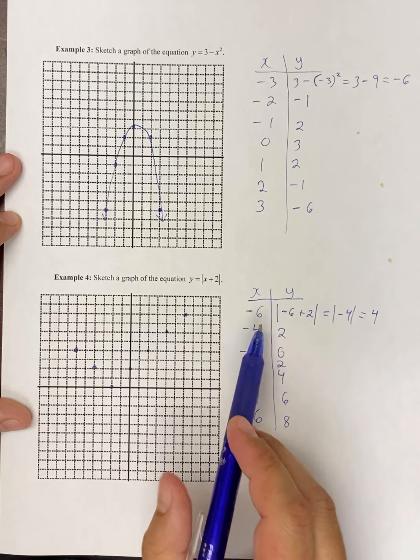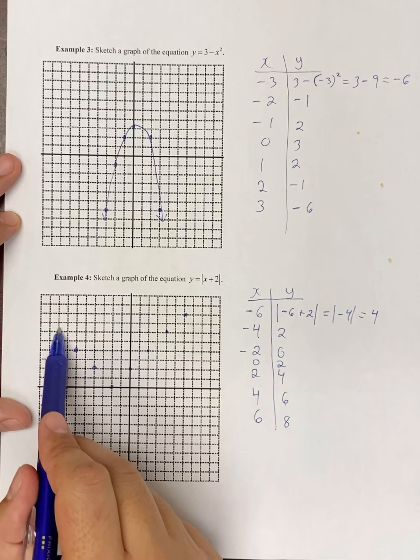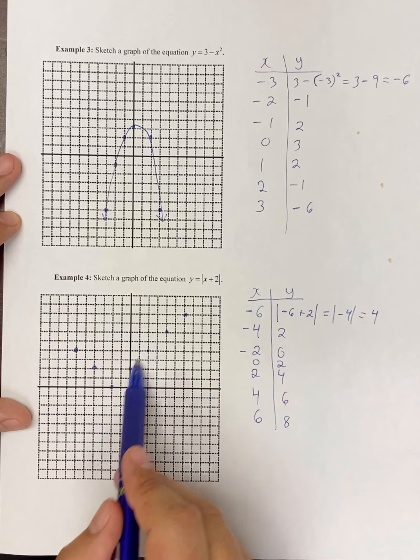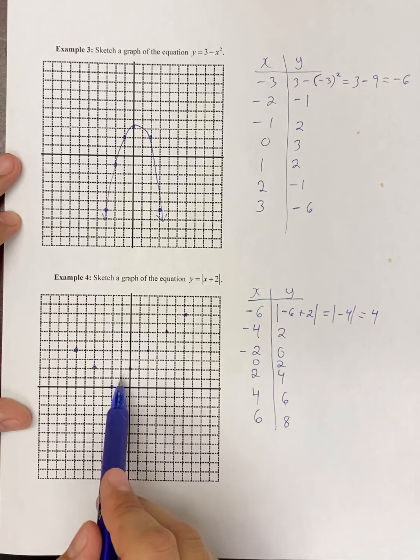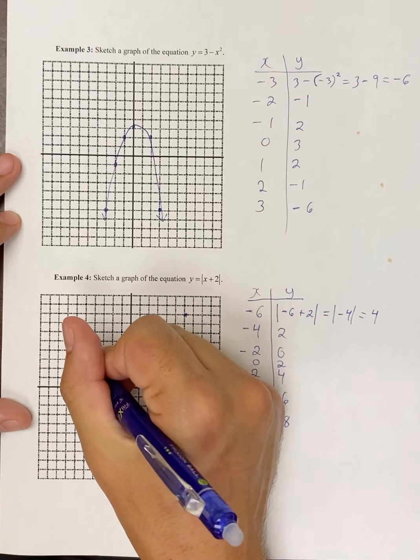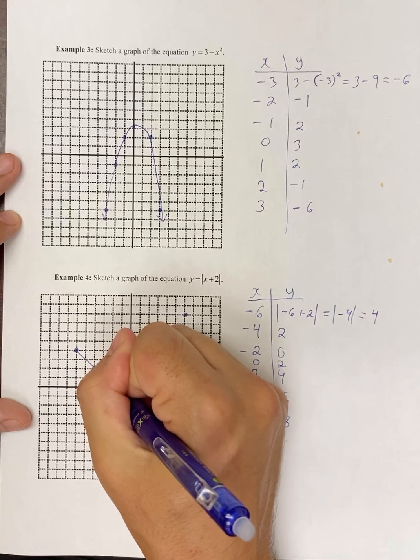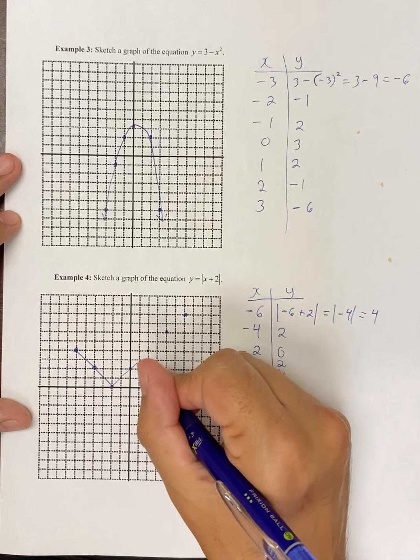This isn't quite symmetric, but if I pick some more points in this direction, I would end up getting more points like this. And either at this point already or by plotting a few more points, you should be able to confidently convince yourself that the graph of this forms a V shape.